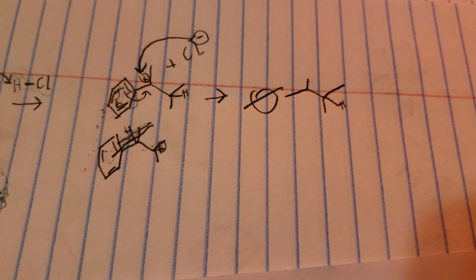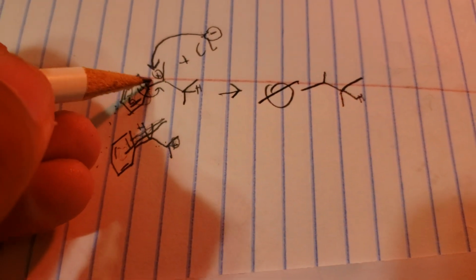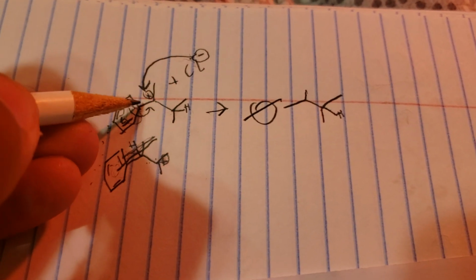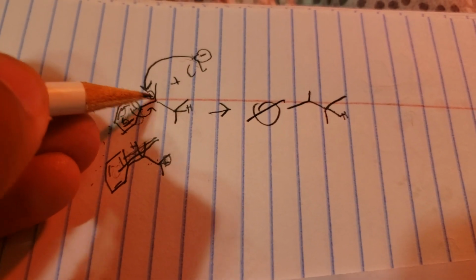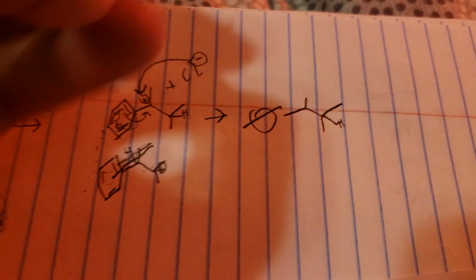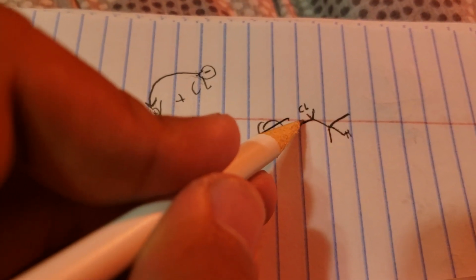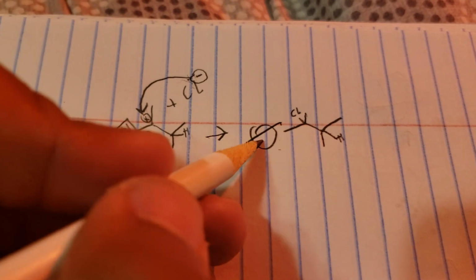Once again, I will draw the H just to give you some peace of mind. And we see this itty bitty positive charge right here. And we draw the curved arrow of the electrons fitting right into this comfy, cushy little spot right here. So as a result, we get our little boy chlorine right there. Now that's the final product and the preferred product.